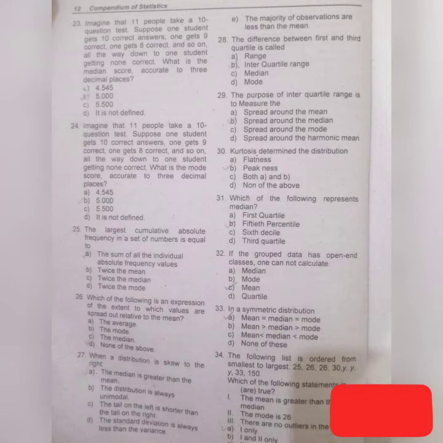46. Which of the following statements are true? A. The median is resistant to extreme values. B. The mean is resistant to extreme values. C. The standard deviation is resistant to extreme values. A. 1 only, B. 2 only, C. 3 only, D. 2 and 3 only, E. 1 and 3 only. The right answer is 1 only. The median is resistant to extreme values because the median is the middle value and cannot be affected by the highest and lowest values.